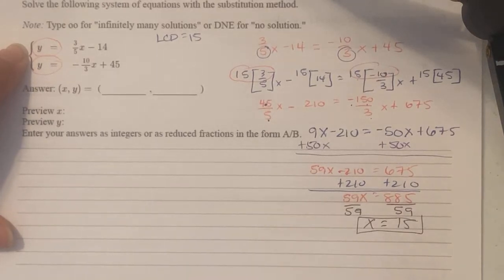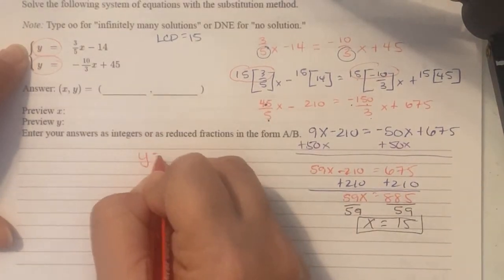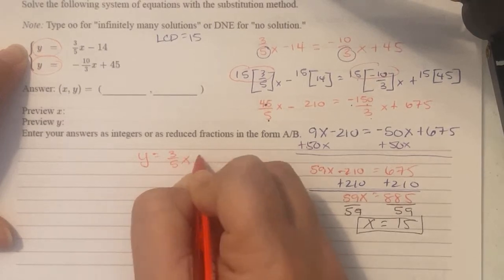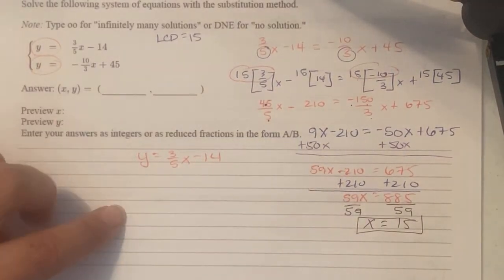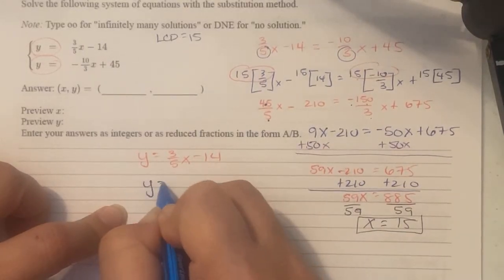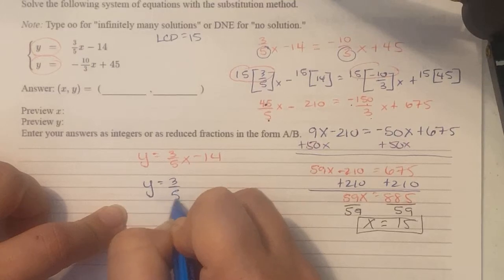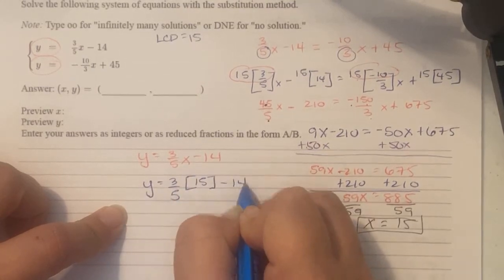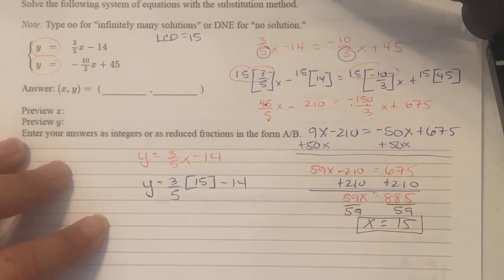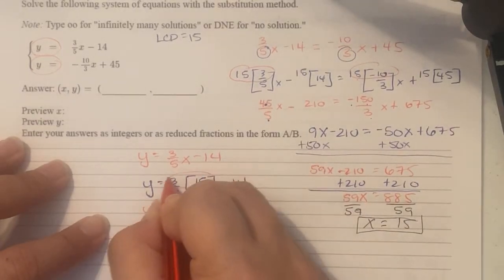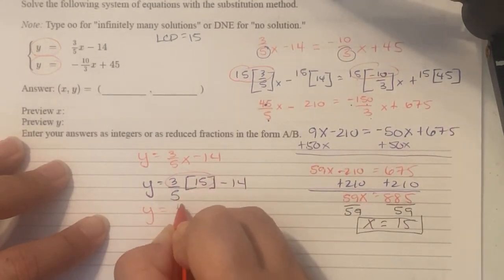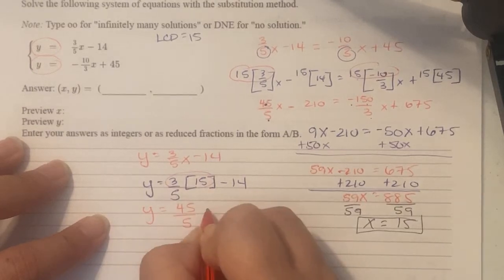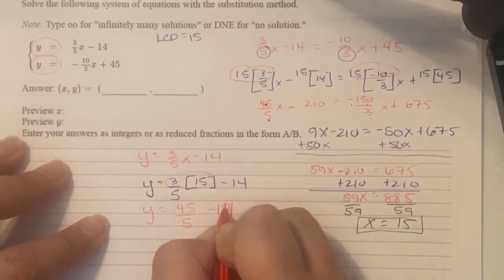So y equals 3/5 x minus 14, and we're going to do the same thing, only now we're replacing x with a 15. So 3/5, I'm going to write 15, minus 14. Again, multiply just the numerator. So I get 45 over 5 minus 14.